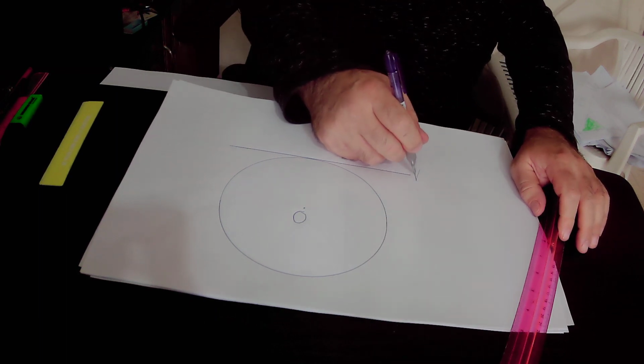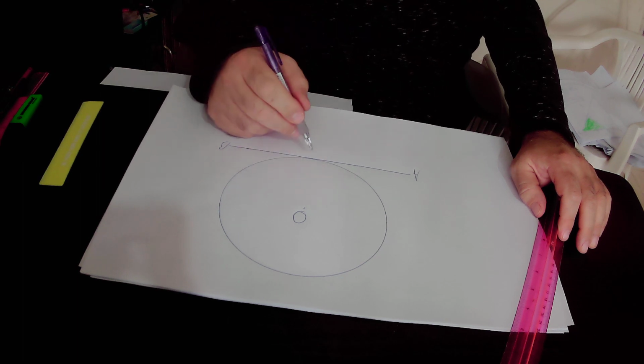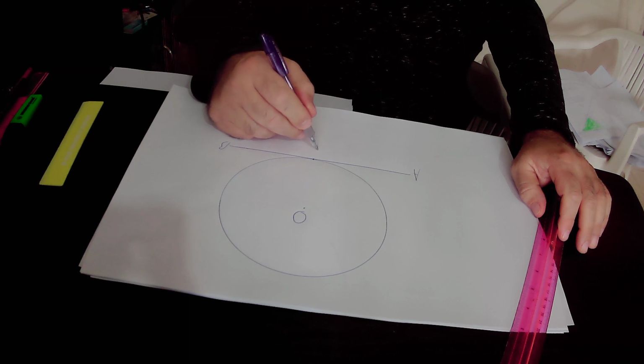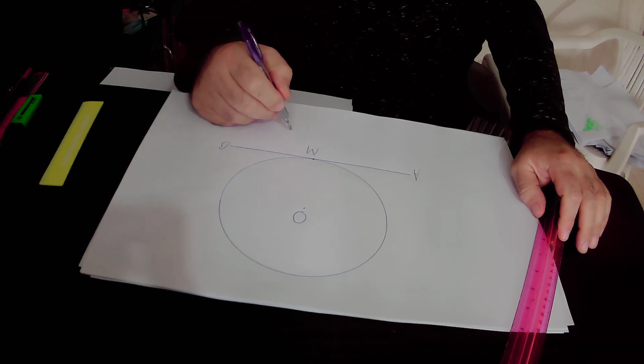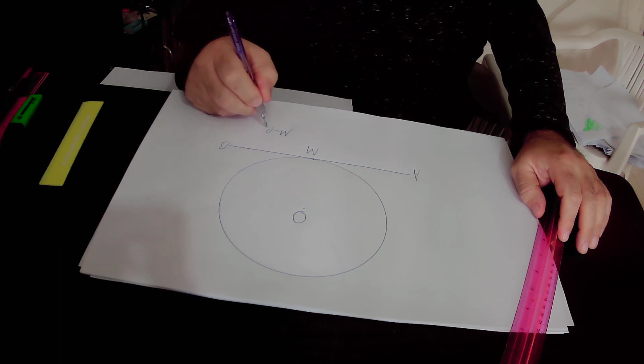Here tangent AB is tangent to this circle at this point. We define the point of tangency as point M, so point M is the point of tangency of tangent AB with this circle.